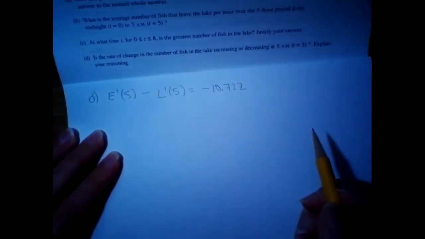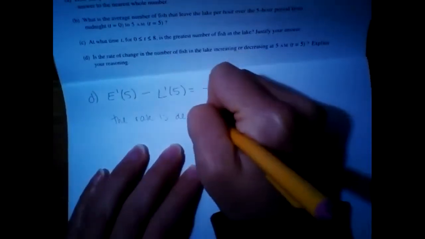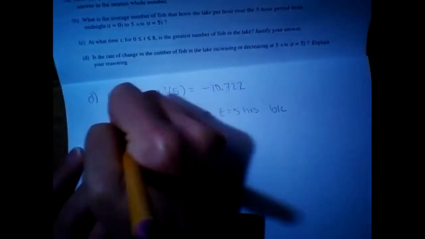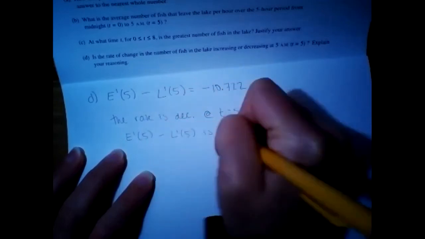And then you have to write a sentence. The question was, is the rate of change in the number of fish increasing or decreasing at that time? So the rate is decreasing at t equals 5 hours because E prime of 5 minus L prime of 5 is negative.